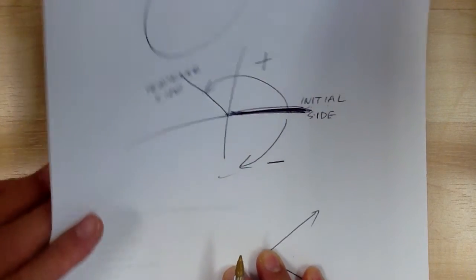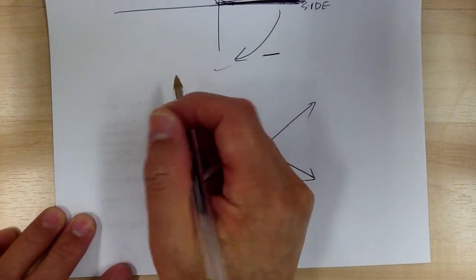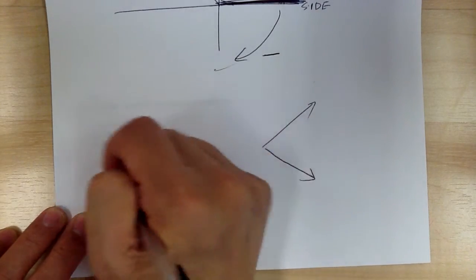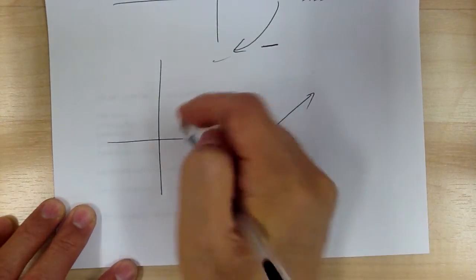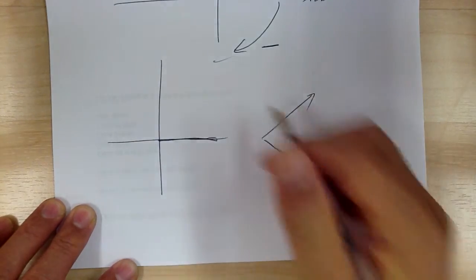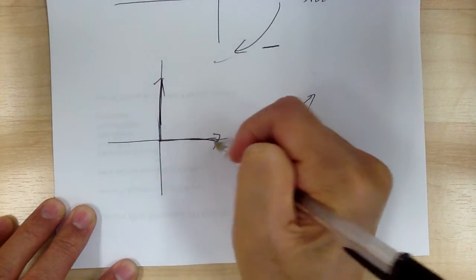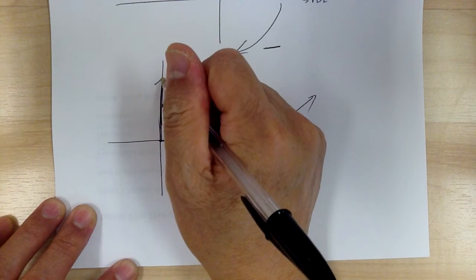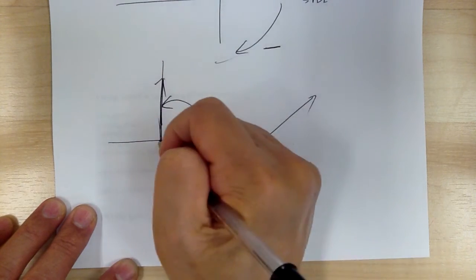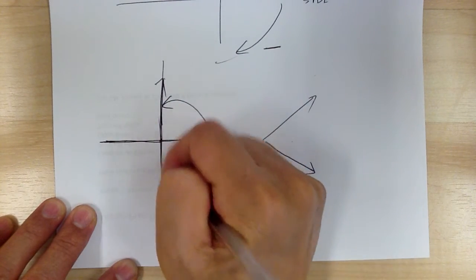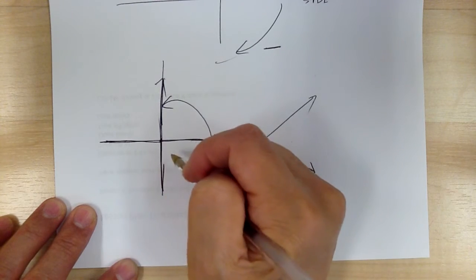The next term is called a quadrantal angle. A quadrantal angle is when the terminal side is on the axis. So like if you have over here 90 degrees, so 90 degrees would be a quadrantal angle, or 180 or 270. So those are quadrantal angles.